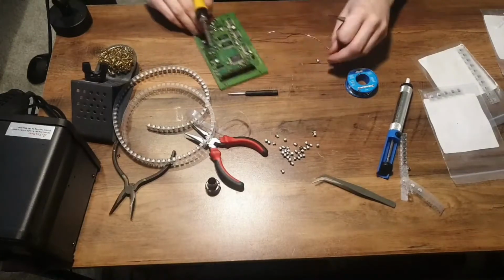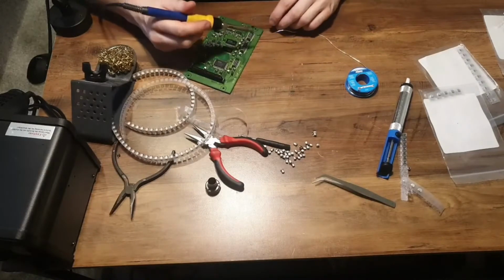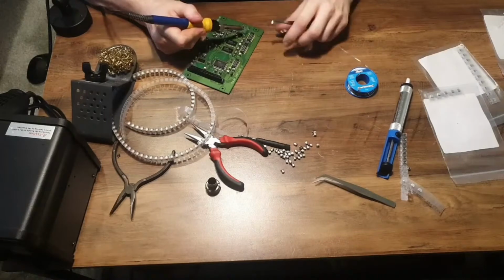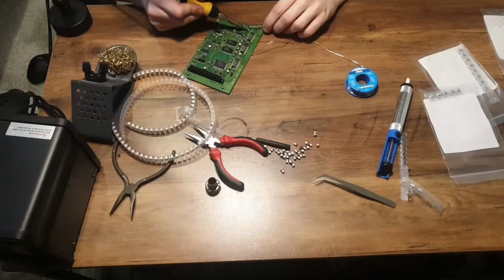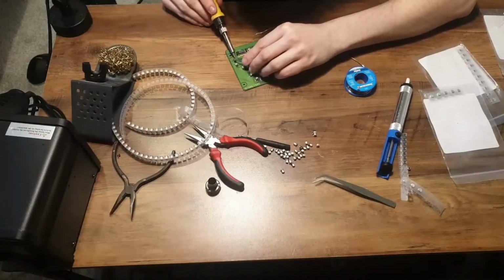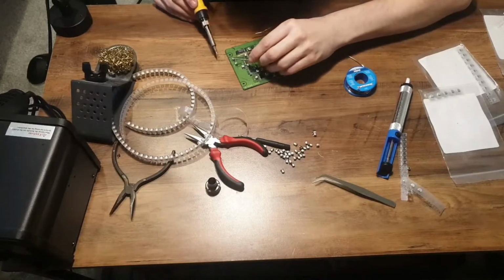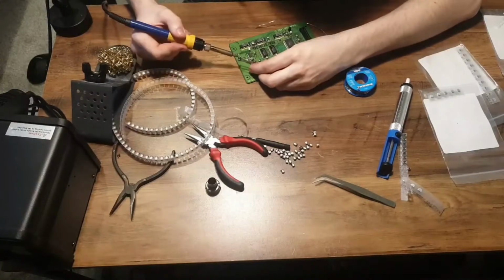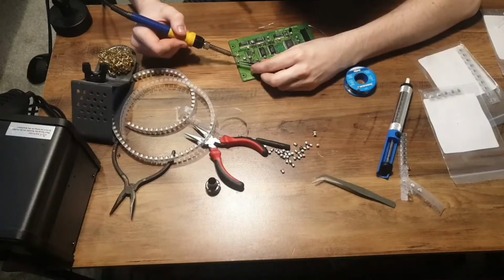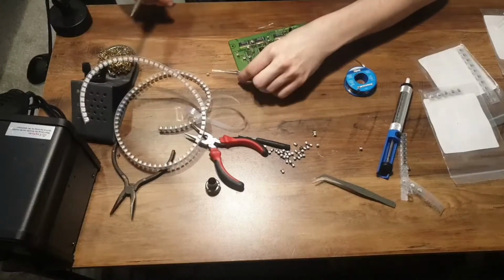Right, the last 10 microfarad cap, at least on the ones I've taken off. And I've completely messed it up. No, I've messed that one up good. Okay, just get another one. I got loads of spares.